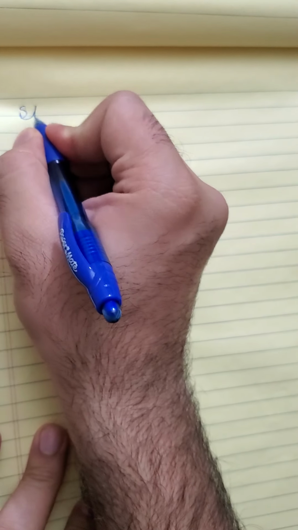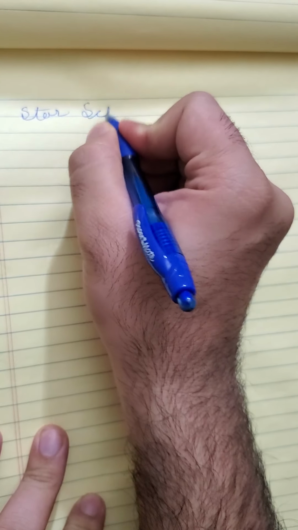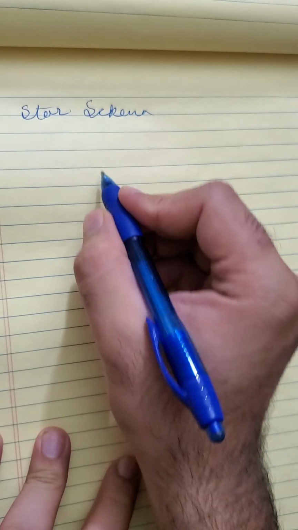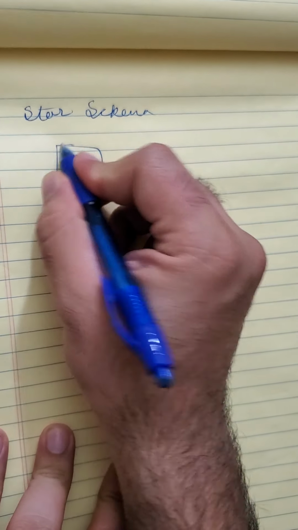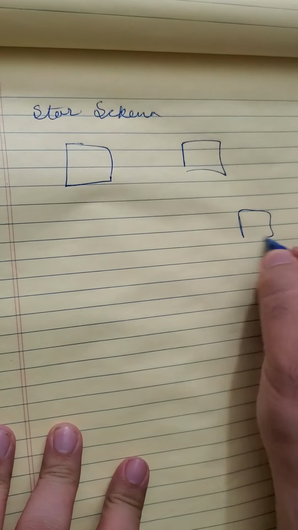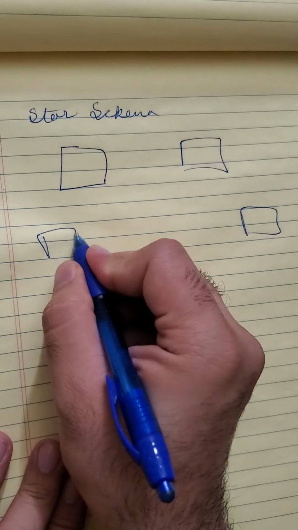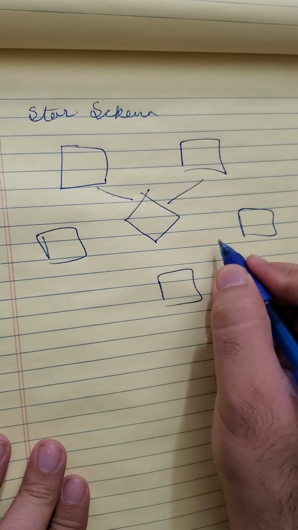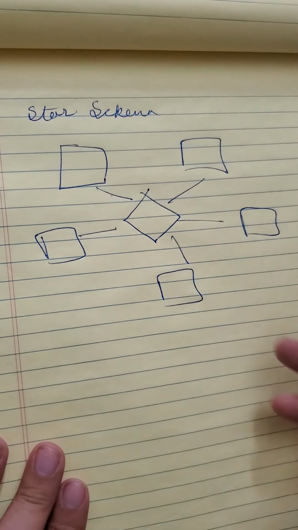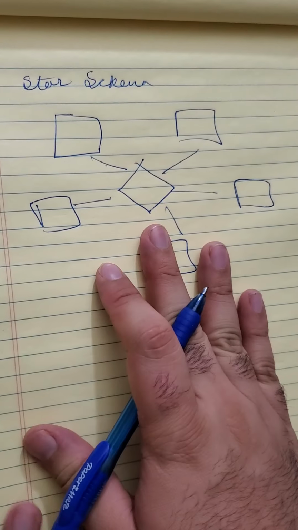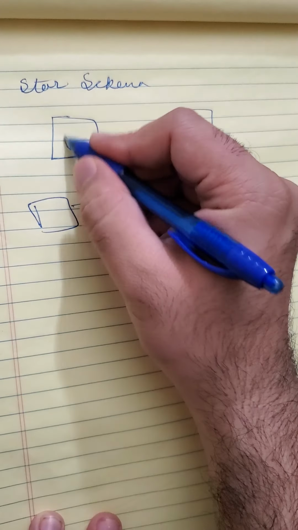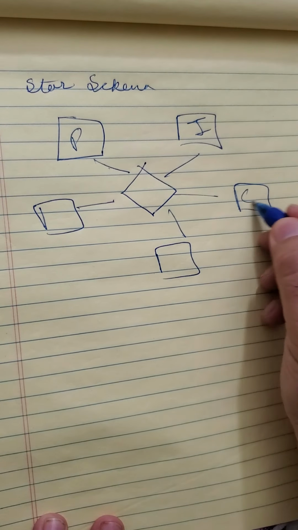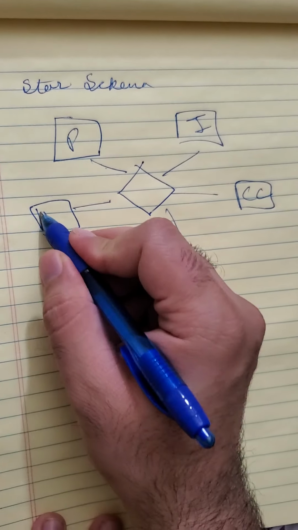Now, star schema is when all the dimensions have just one fact. So when I say all the dimensions will have just one fact, that would mean that, for example, this is patient, insurance, credit card, laboratory, and doctor.